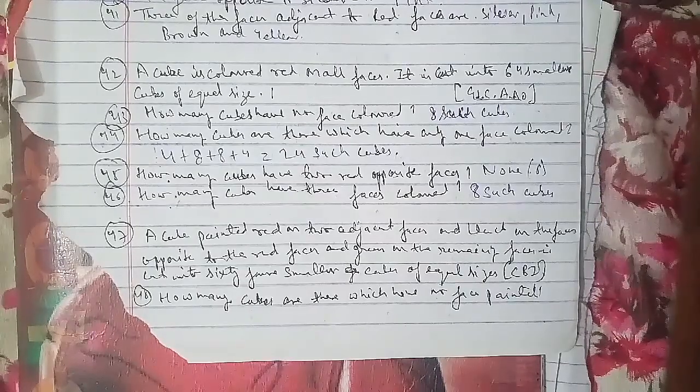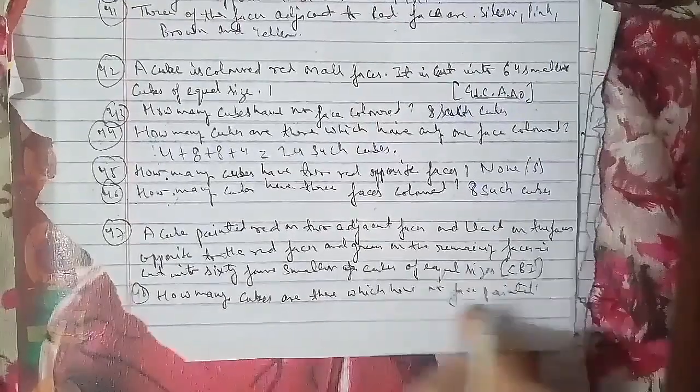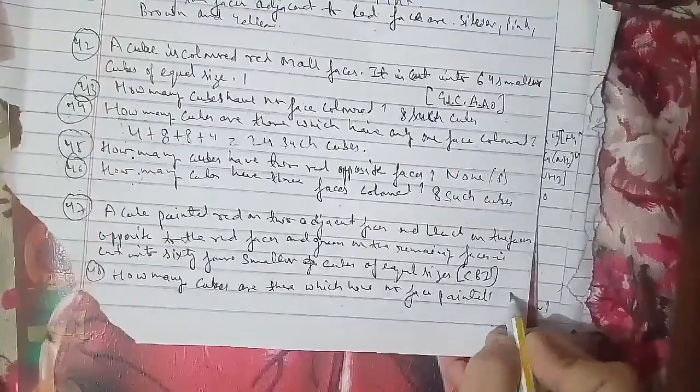So we'll go ahead for the figure analysis, the same as the structure solution that we had done here, for how many cubes have no face painted. So there are 8 cubes having no face painted.